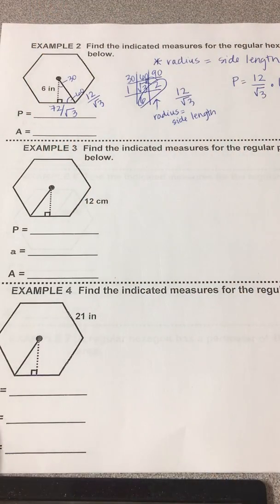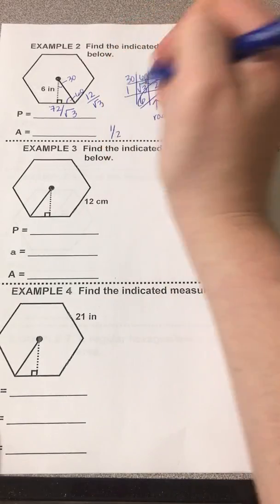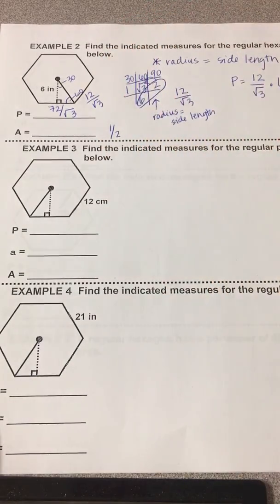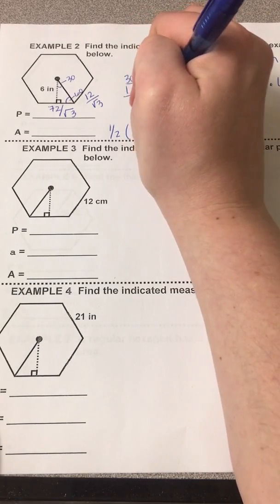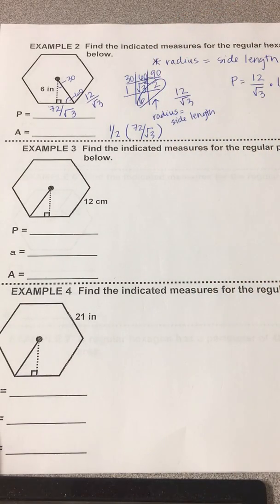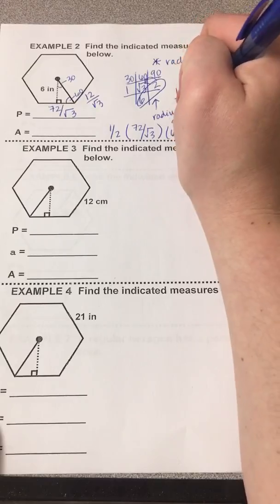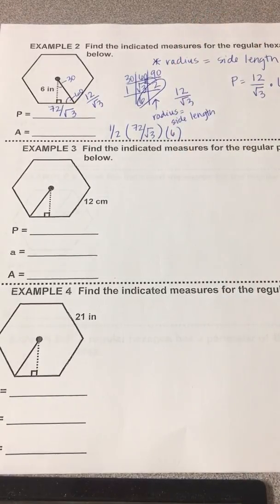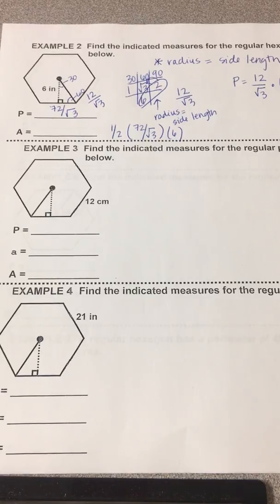And then I've got my area, which is just 1/2 your perimeter that we just found times your apothem, which we have. So when I go through and put that into my calculator, one half times 72 divided by the square root of 3 times 6.